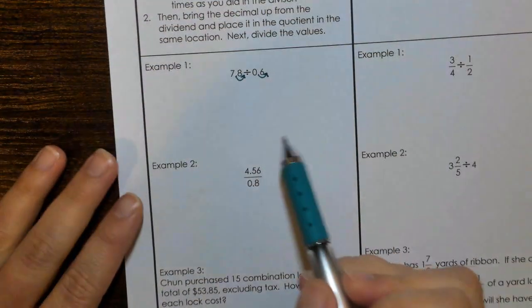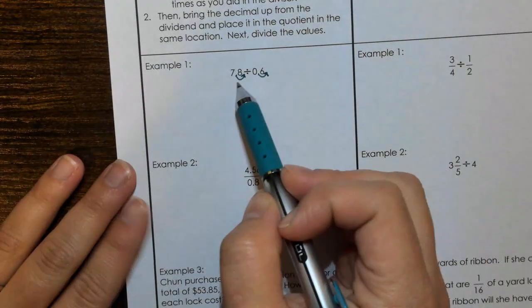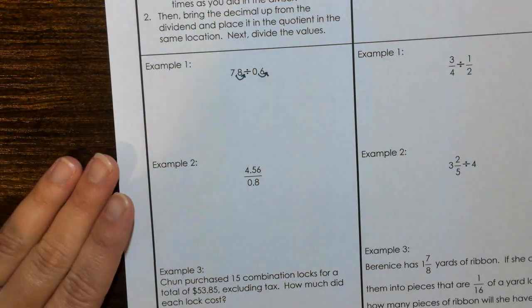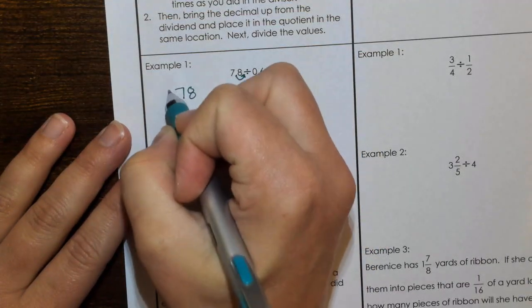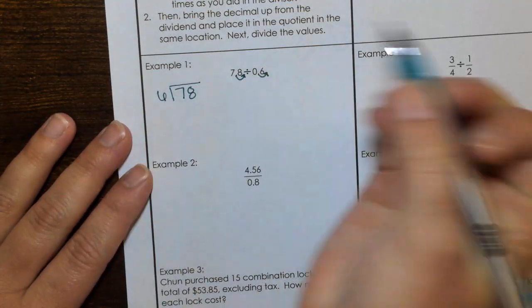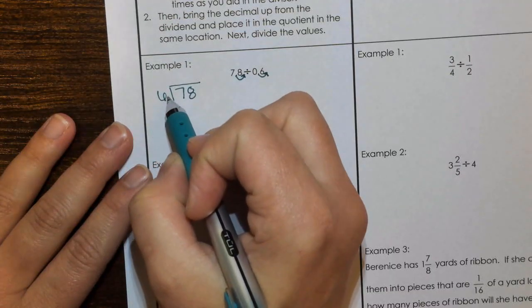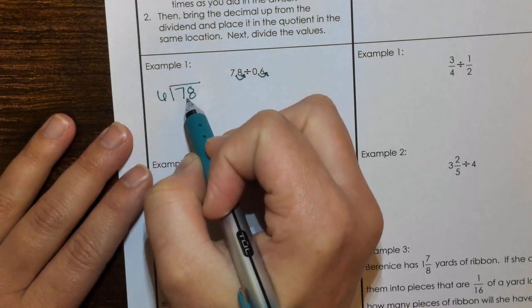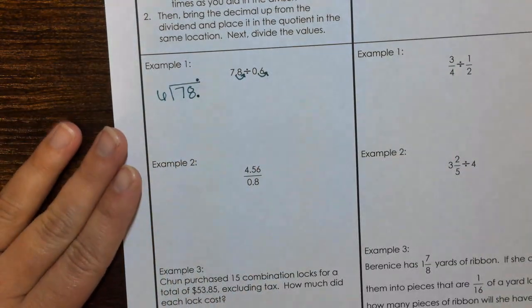So now instead of dividing by 0.6, I'm dividing by 6. And instead of dividing 7.8, I'm dividing 78. So I have 78 divided by 6 because I moved my decimal one to the right. So I have to move this decimal one to the right, and I'm going to bring it straight up.